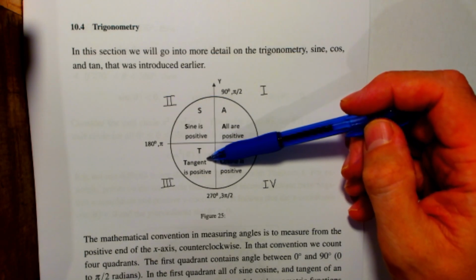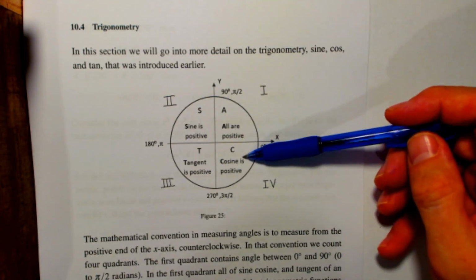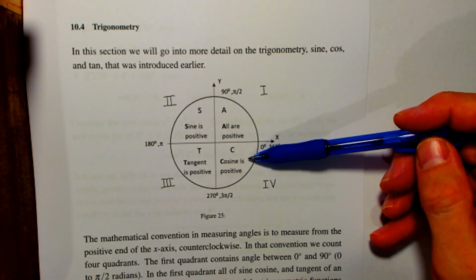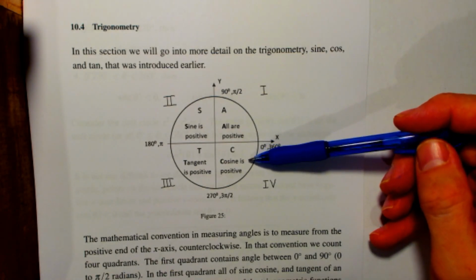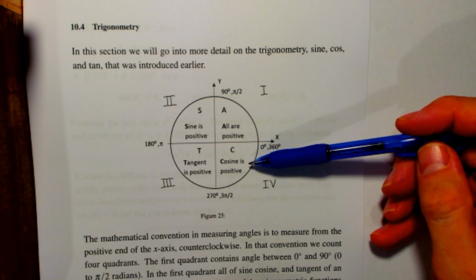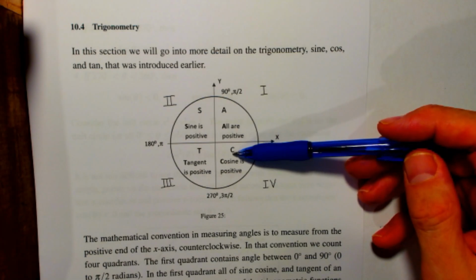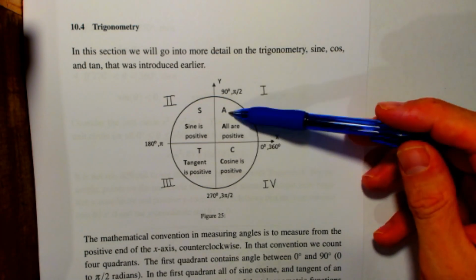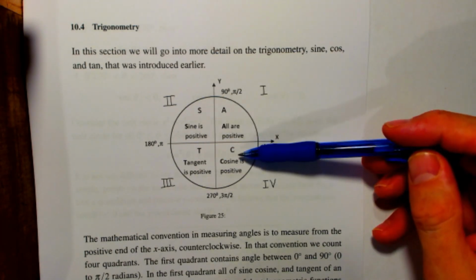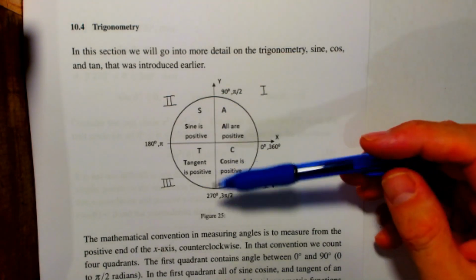Sine and cos are negative. And in the fourth quadrant, only cos is positive and sine and tan are negative. Some people like to remember this via the acronym CAST, C-A-S-T, for cos, all, sine, and tan.